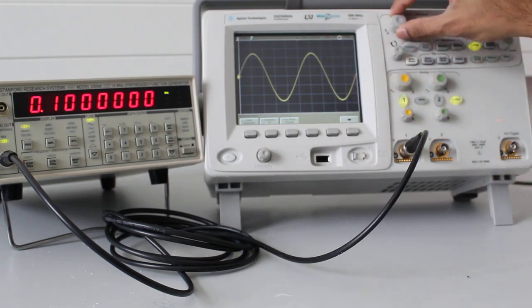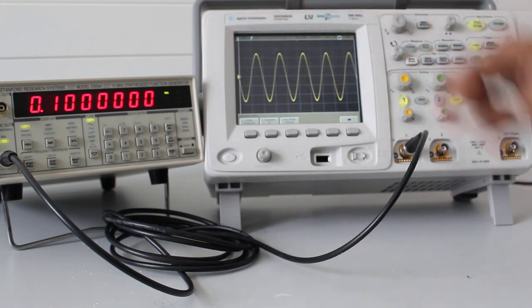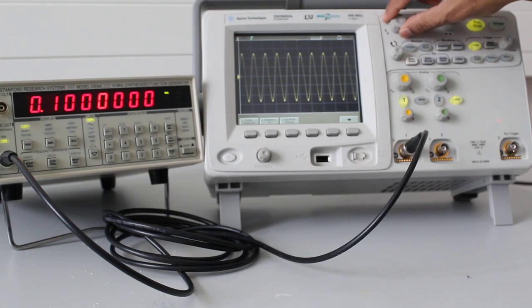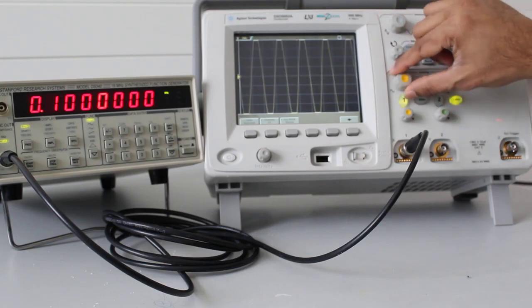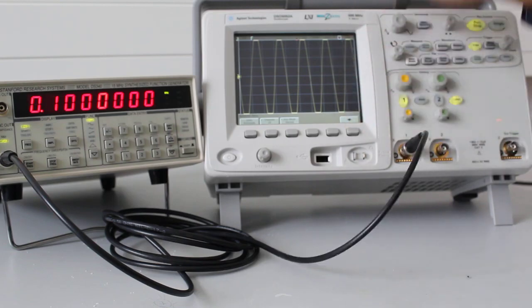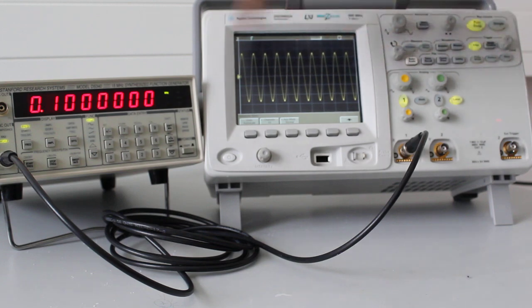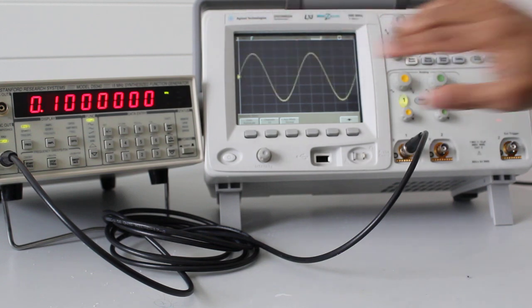If you want to change the time axis to see many periods of the wave, you can use this button. And if you want to increase the amplitude, you can increase the scales by using this button. This is for the direction of the scales you want to see. So I think this is okay.